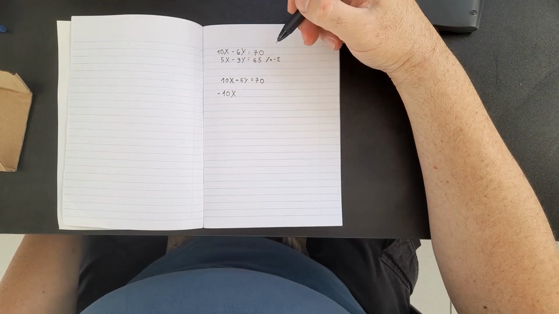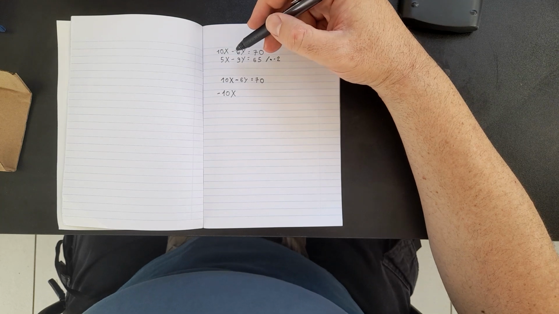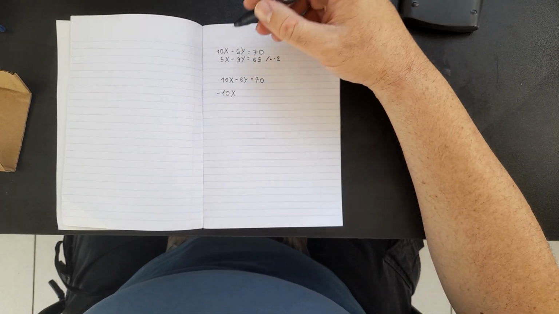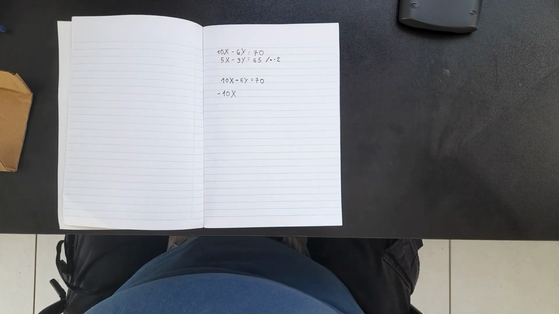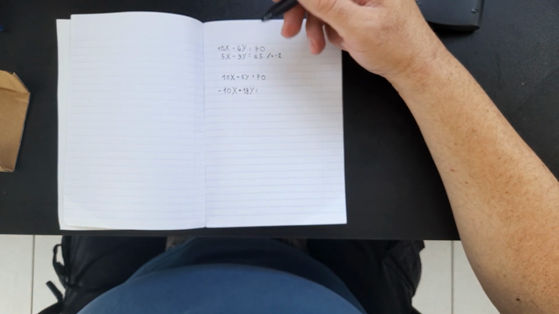Okay, now remember, when I multiply a negative number with a negative number, it's all going to be a regular number. It's all going to be a plus. So because of that, negative 2 multiplied with negative 9 is going to be plus 18y, equal to 65 multiplied with negative 2. That's going to be negative 130.